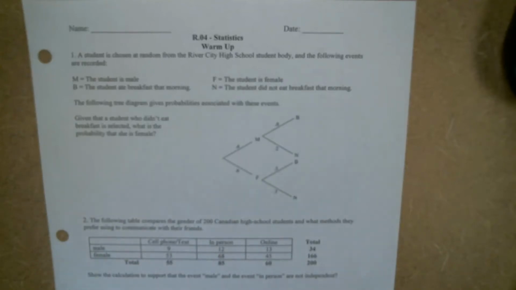All right, so let's see what we have here. A student is chosen at random from the River City High School student body, and the following events are recorded. The student is male, the student is female, the student ate breakfast, the student did not eat breakfast. The following tree diagram gives the probabilities associated with these events. Given that a student who didn't eat breakfast is selected, what is the probability that she is female?